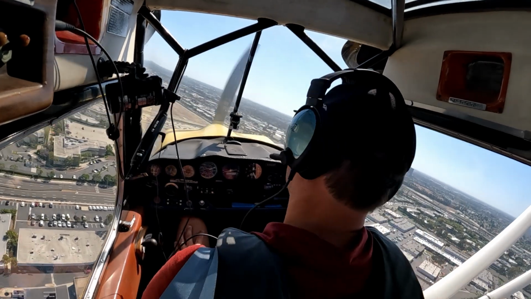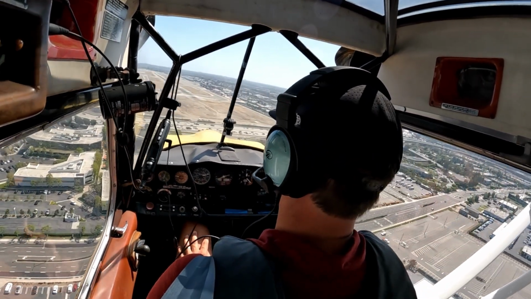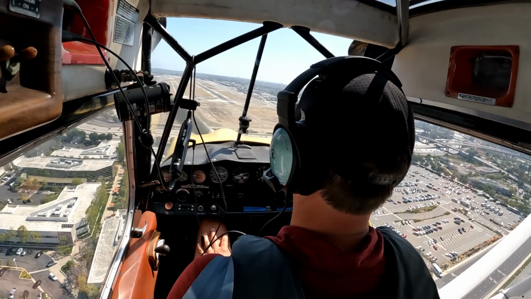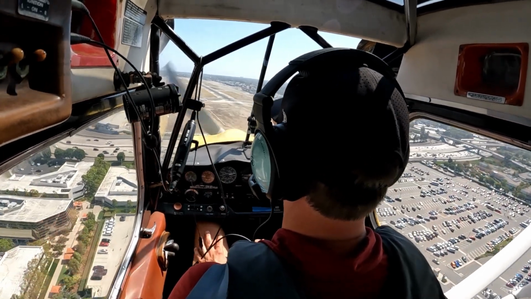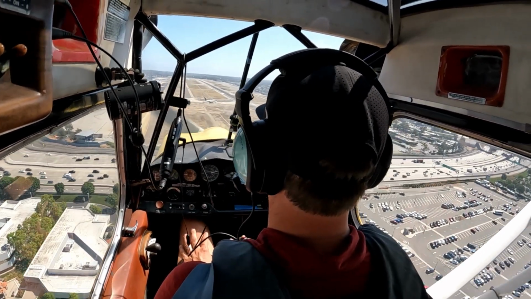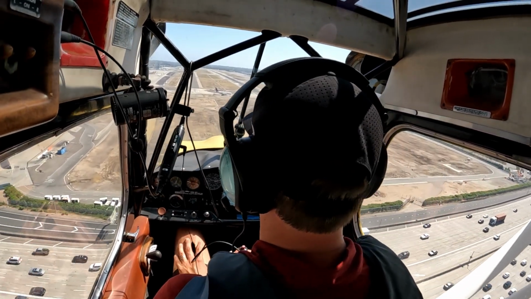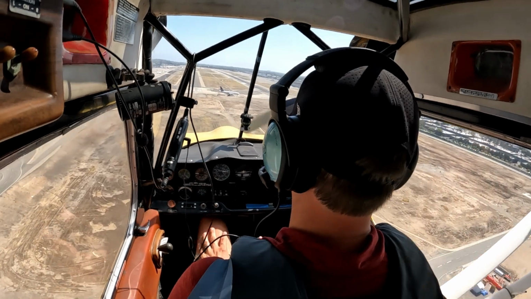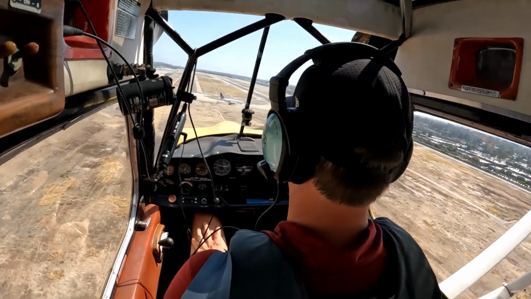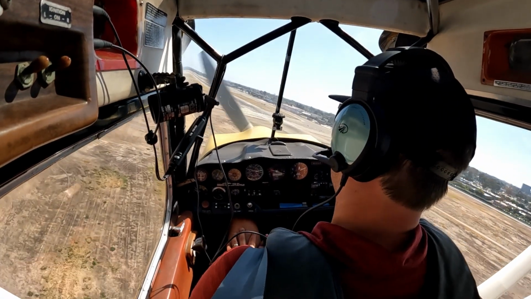How's that look? Looks like fun. 12 o'clock in a mile. Traffic is on a 5 mile final. And I'm going to go ahead and fly through the jet blast of that gun. It won't hurt. Speed's a little fast. We're still going to need a bit more speed.